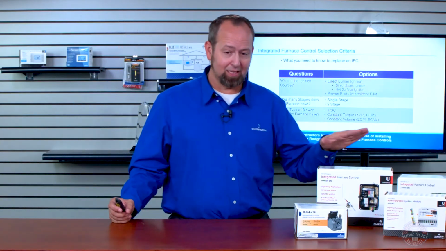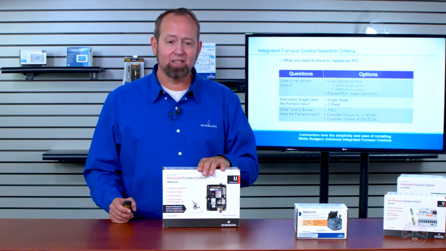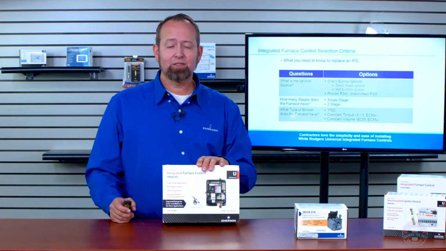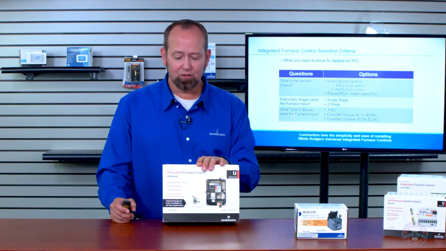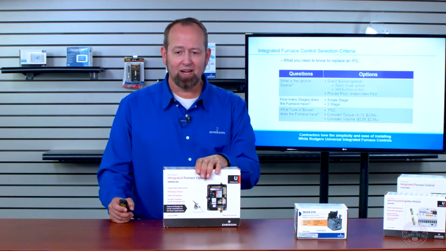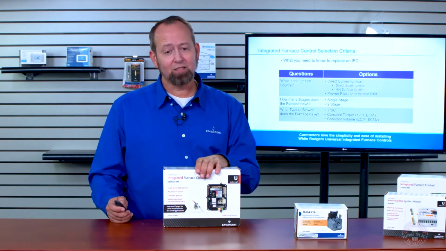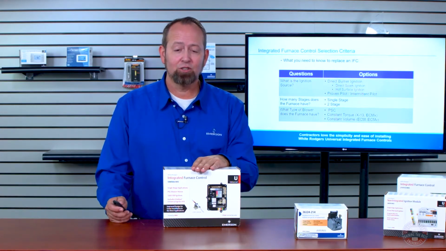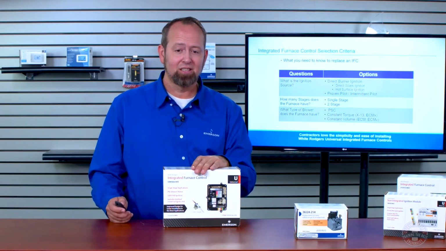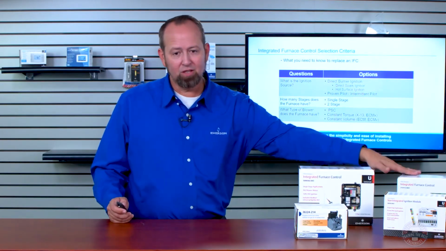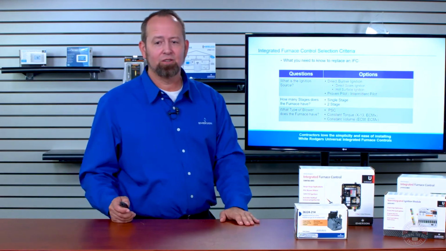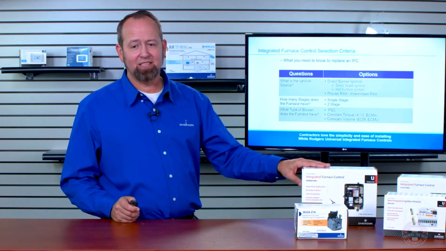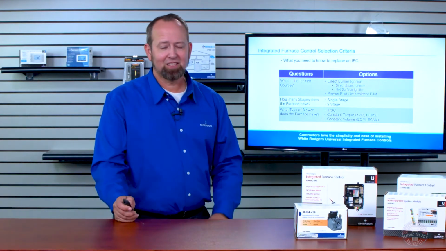Is it PSC, which is what the control is that we showed you here a minute ago? This 50M56U843 is a single stage PSC control. We have another control identical to this, actually with some additional benefits and features that I'll share, that goes with the X13 or the ECMX furnace. And then we have the universal that does the ECMV, or the variable speed. The simplicity and ease of these, once you've tried them, makes it difficult to go back.